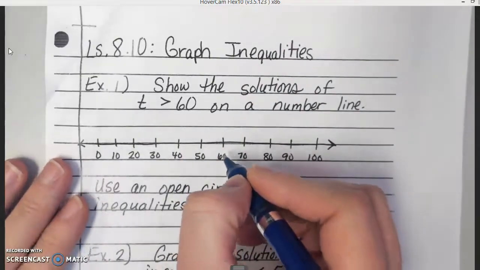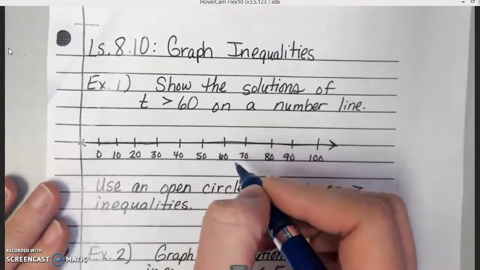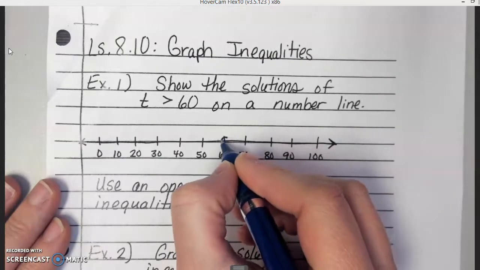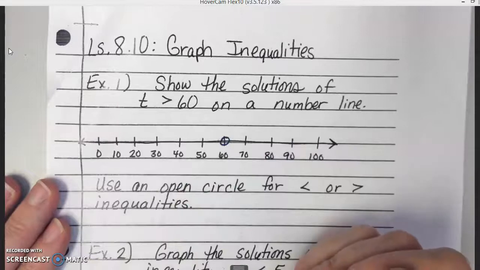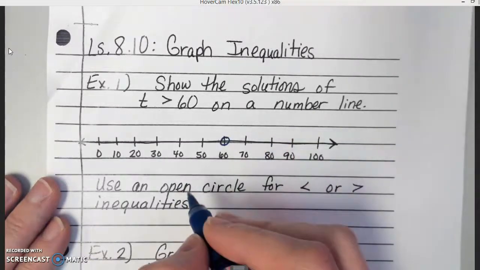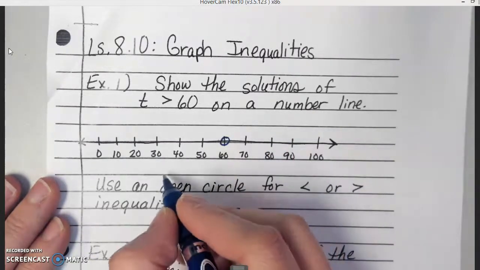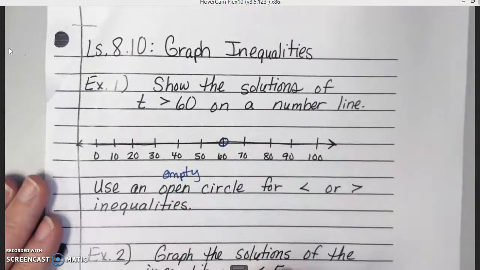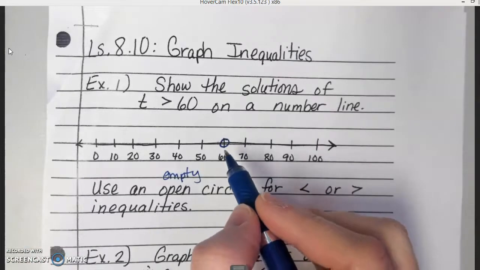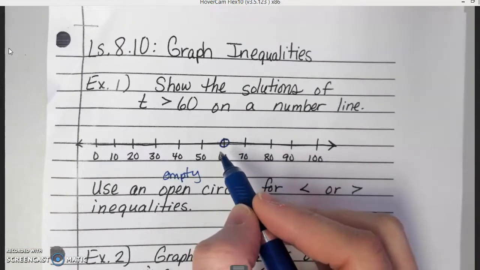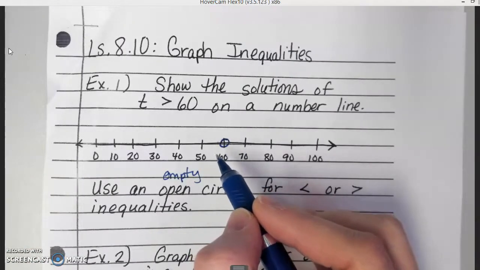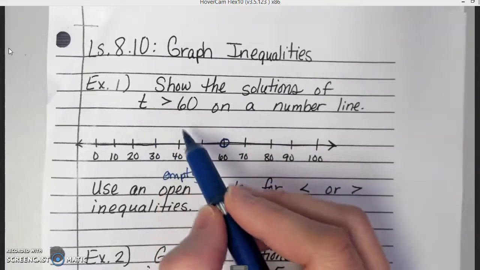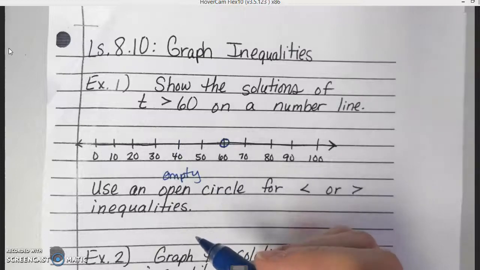And you know how normally when you graph them, you'll do a dot and bubble it in? Yeah. Well, we're not going to draw a dot. We're going to draw an open circle, just like a 0 on 60. So open circle, or you might call it an empty circle. Okay. So what that tells me is that 60 is not included as a possible solution. Okay? Now, if t has to be greater than 60, which way should I draw an arrow?